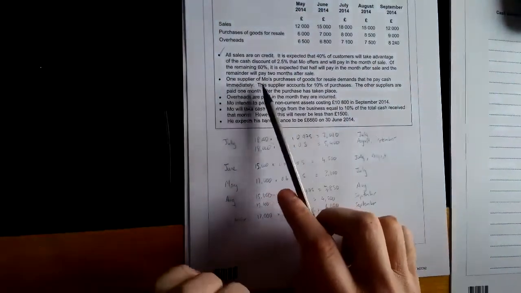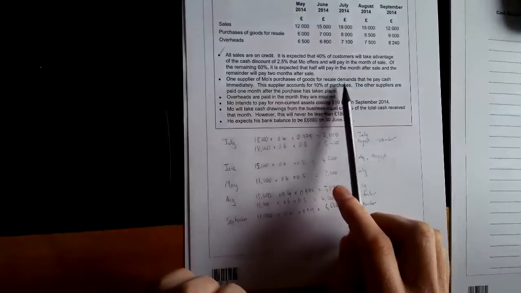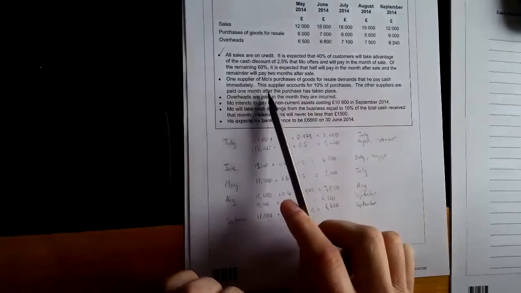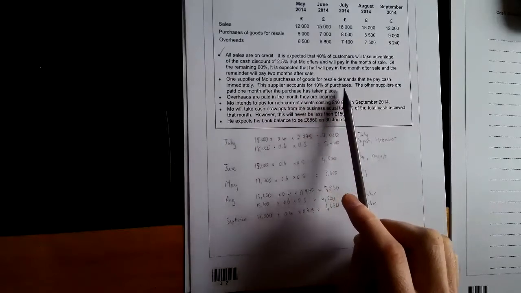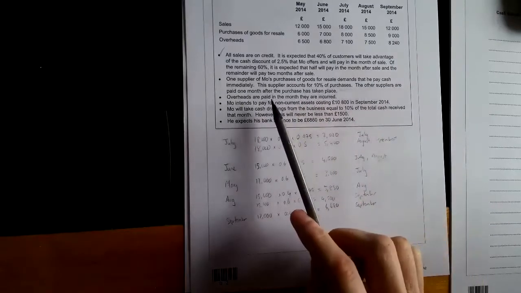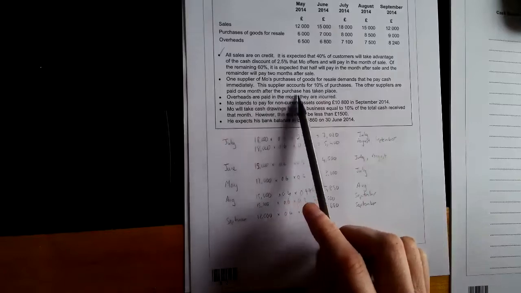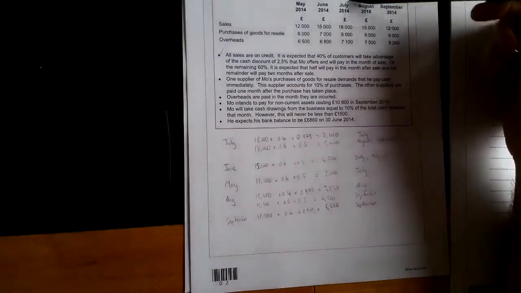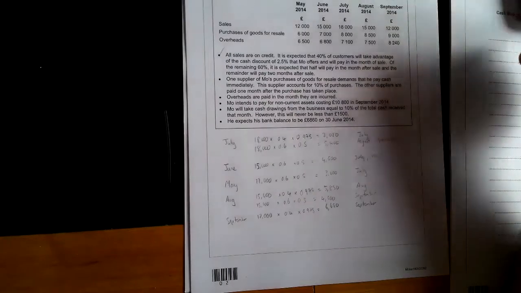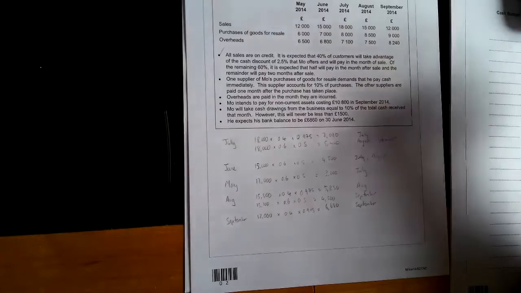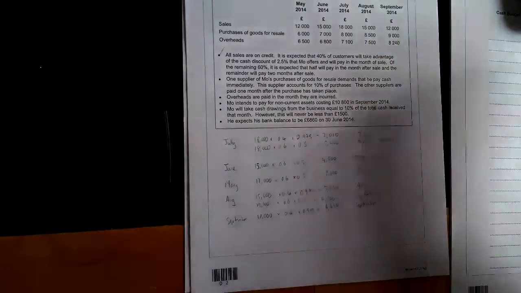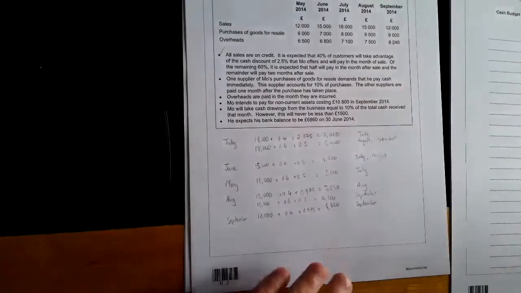Next one. One supplier of Moore's purchases of goods for resale demands that he pays cash immediately. This supplier accounts for 10% of purchases. The other suppliers are paid 1 month after the purchase has taken place. So purchases, 10% are paid in that month, whereas 90% are paid a month later. So I'll deal with that one on a different piece of paper.